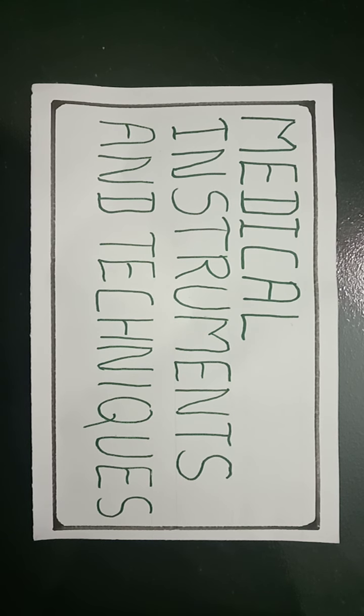Here, diagnosis means identifying or determining the condition of the disease, and treatment means eliminating the disease. Diagnosis means identifying or determining the nature of the disease, and treatment means elimination of the disease or elimination of the disease-causing microorganism or disease-causing agent.